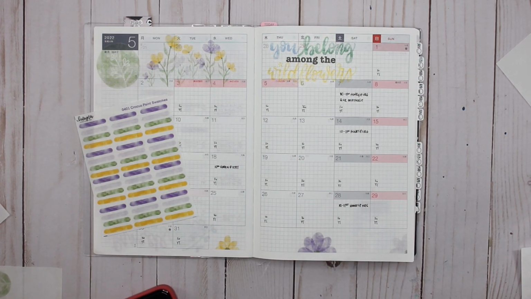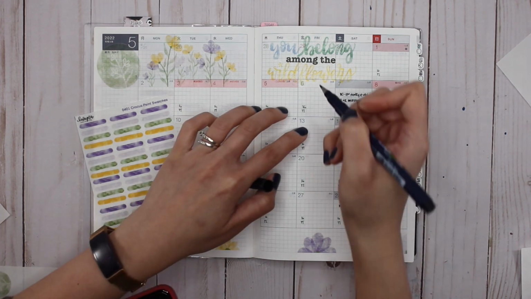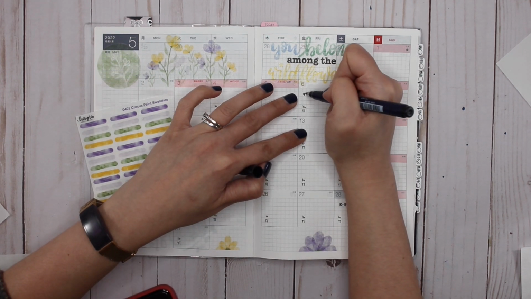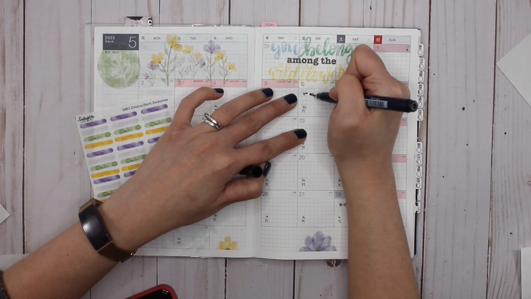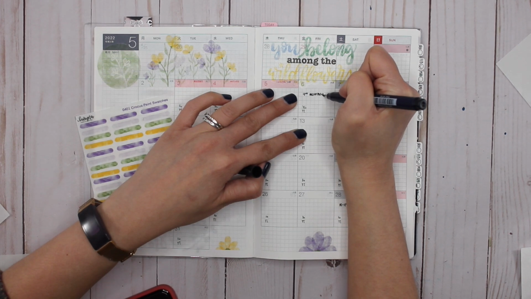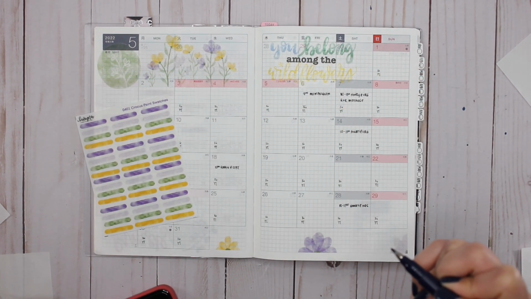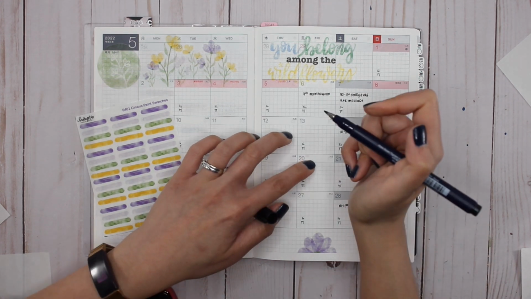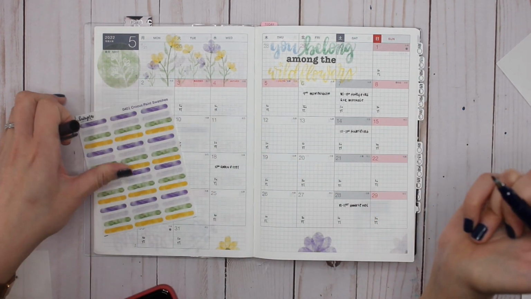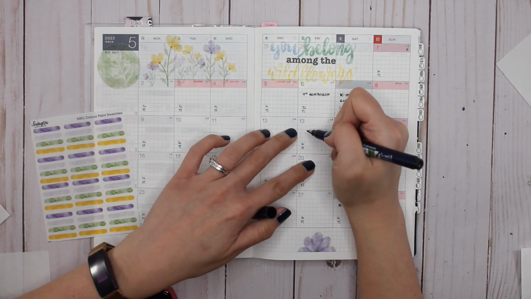And I think I also have something on the 6th. Lovely mammogram. Woo! Maybe it's too much information for you guys. I don't know. And then on the 13th, I'm donating blood.